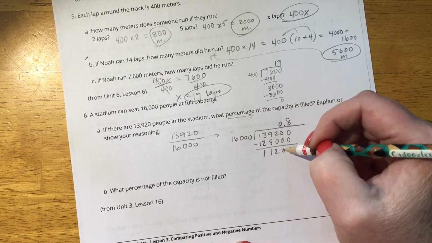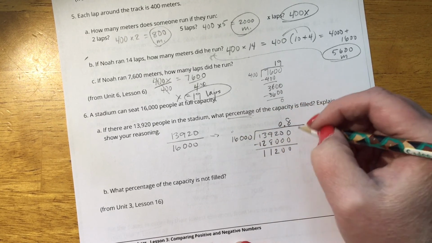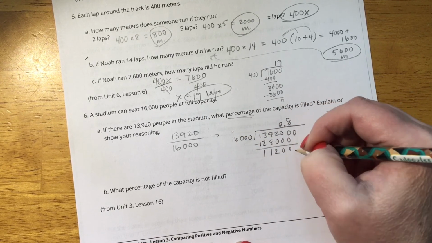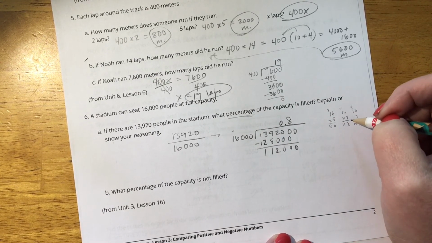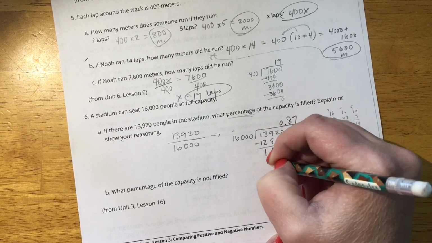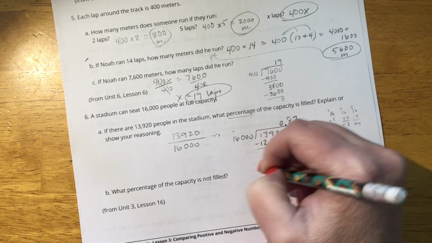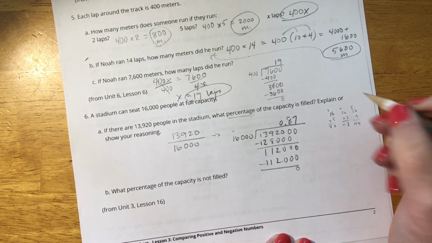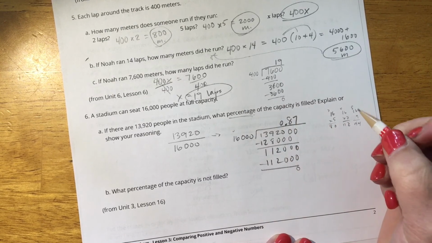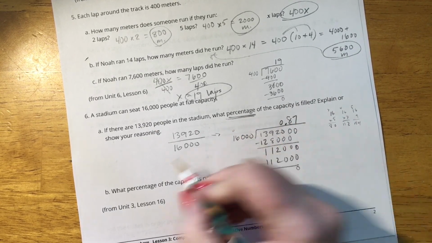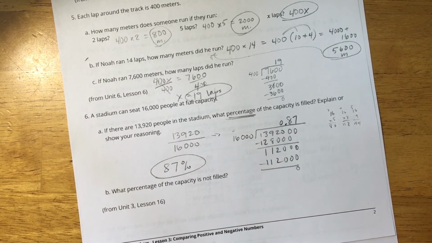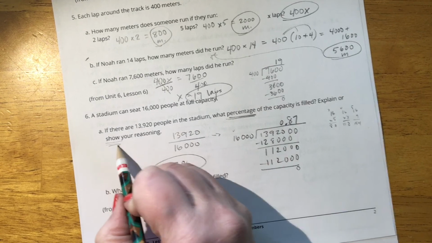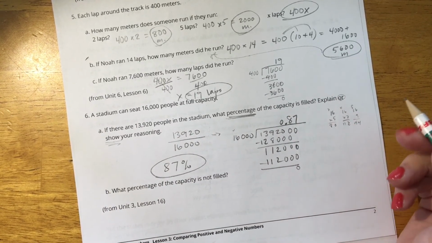Now 16 into 112. Oh, I had to bring down another 0. 16 into 112. Well, we got real close over here. Ooh, 16 times 7 was 112. Nice. So I'm actually done. So what is the answer? 0.87. Well, we need that as a percentage. So that is 87%. Very good. And we showed our reasoning, so we don't have to explain because it says or.